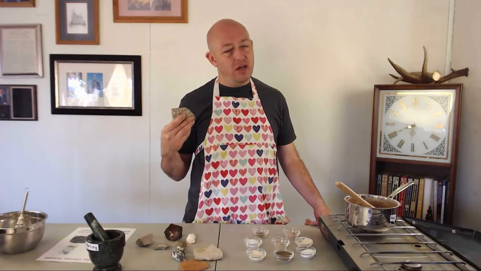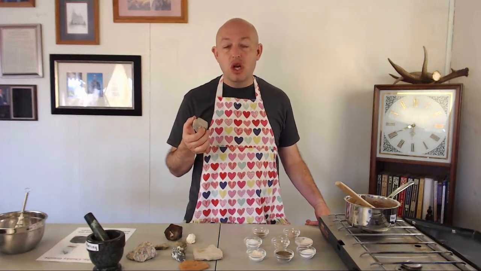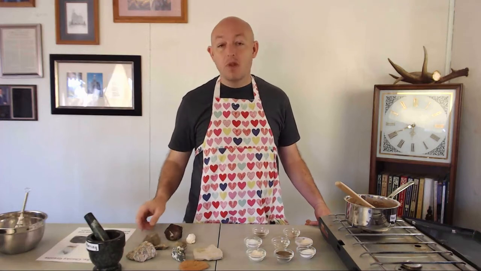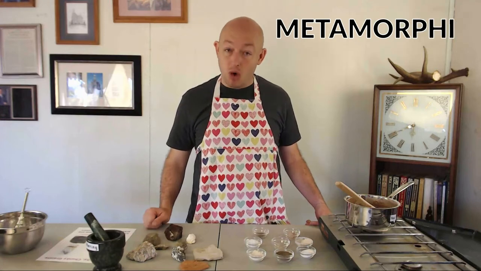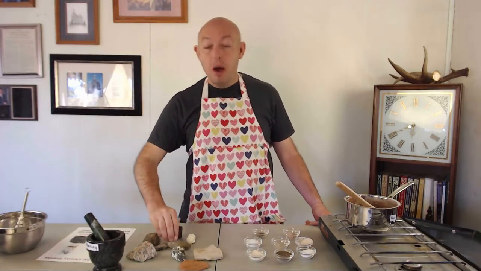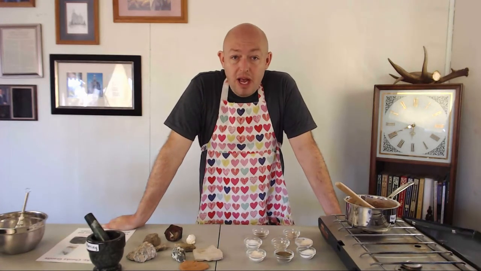Don't take it for granted. And pumice. You know that rock that floats? You didn't know there's rocks that float? Yep, this is one of them. And finally, our third type of rock, which is metamorphic. Things such as gneiss, or marble. So those are the different types of rocks: sedimentary, metamorphic, and igneous.